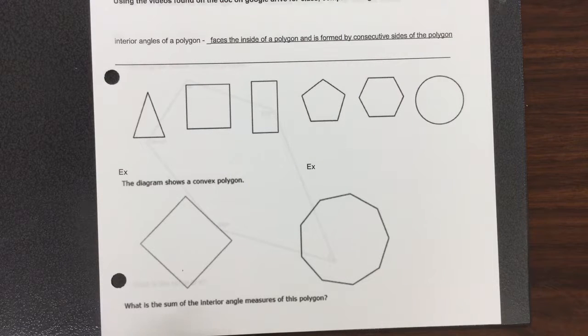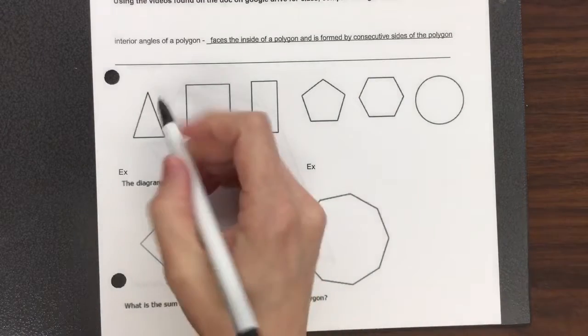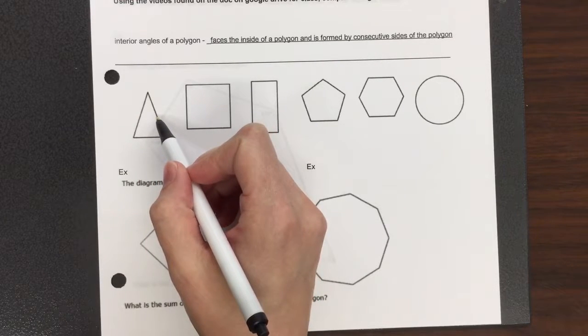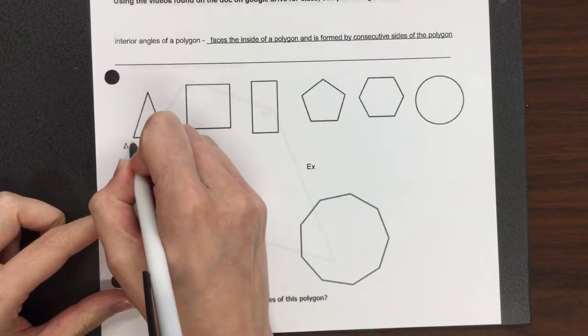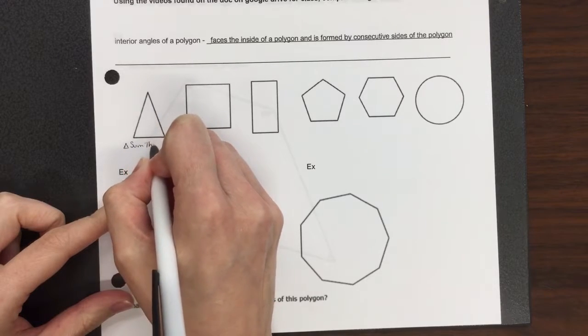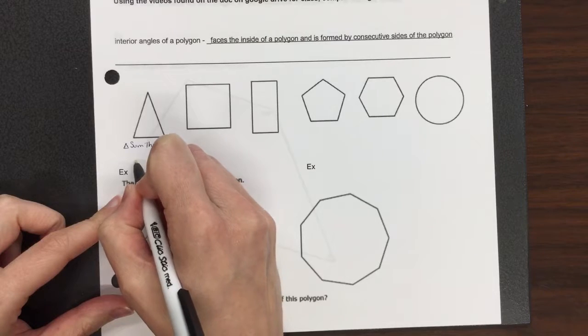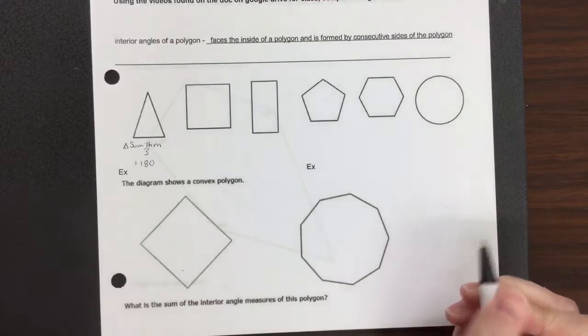And we're going to take a look at finding a rule for being able to find that measure without having to count every single time. So the way they come up with the formula is they started with a shape that we know fairly well, and it's a triangle. When we're talking about measures of the degrees of the angles, we have our triangle sum theorem that says that the angles in a triangle all add up to be 180 degrees. And a triangle has three sides.